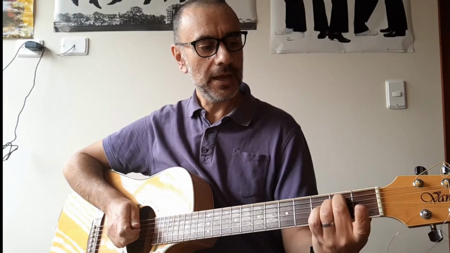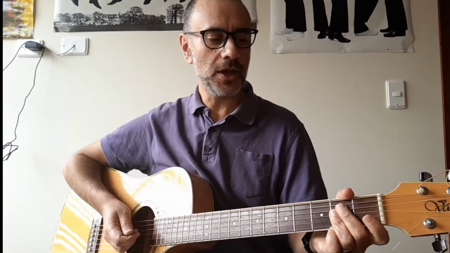So again, there's not a huge change. These two fingers are still being used. They're still on the same frets, on the second fret. But everything's just going back across there, and the first finger is not being used either. Very simple. And so let me just show you E minor to A minor. 1, 2, 3, 4.